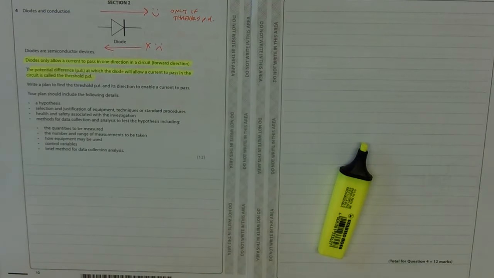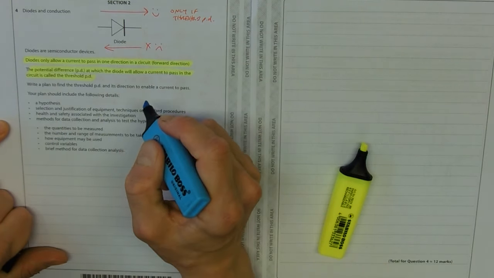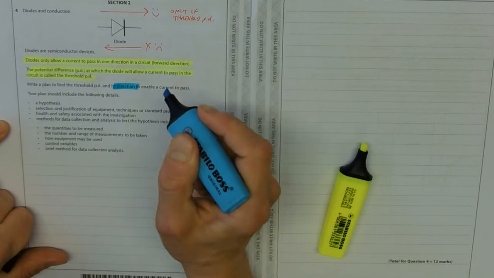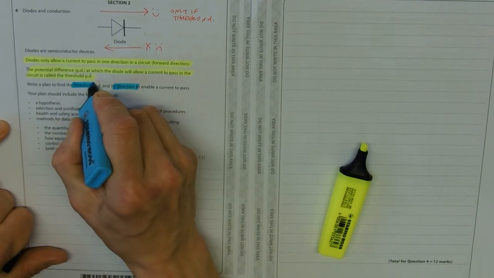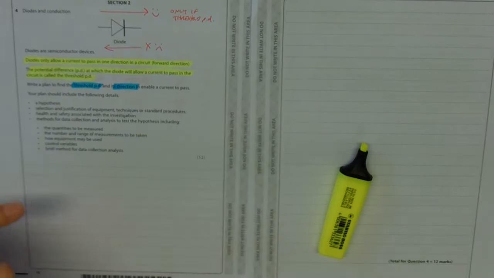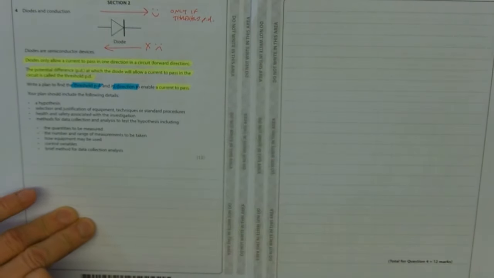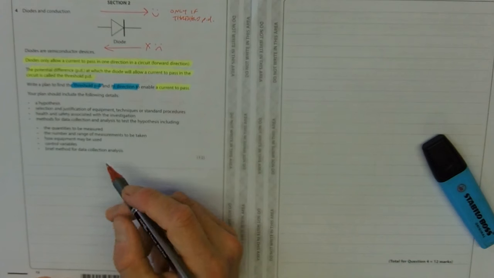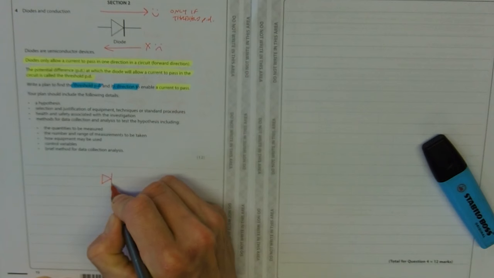And what do we need to do? We need to do a couple of things. First of all, the easiest thing really is to think about the direction. So work out which direction is which, and find the threshold, and these, which will allow a current. So we need a circuit that's got one of these in. So our circuit is going to have a diode in it.